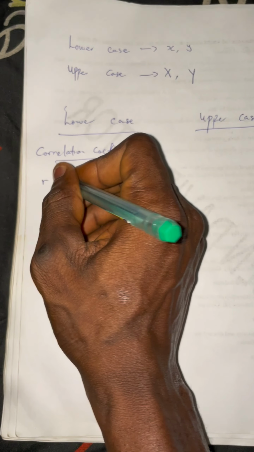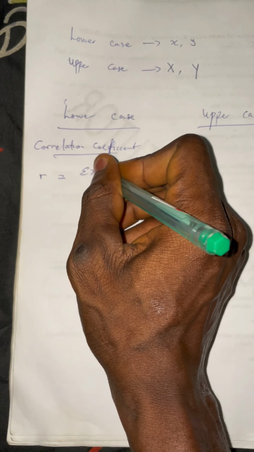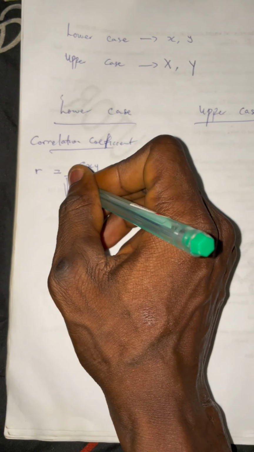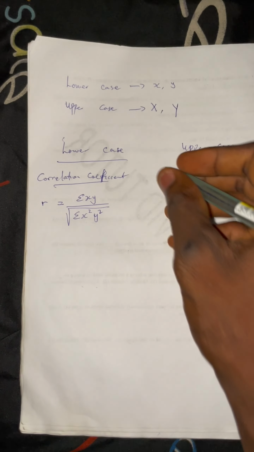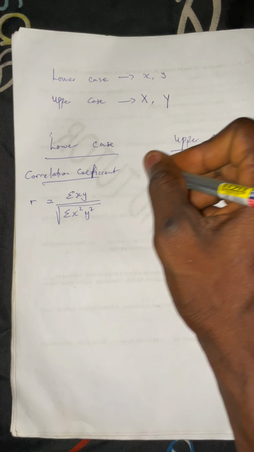You have your correlation coefficient, which is R, equals summation xy over square root of summation x square times summation y square. This is for the lowercase. And for the uppercase, it is somehow different.